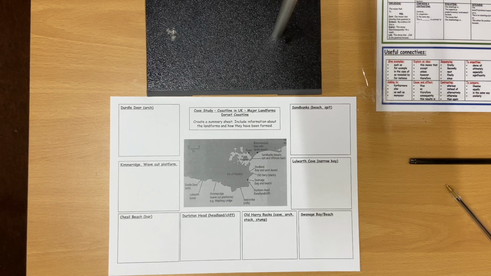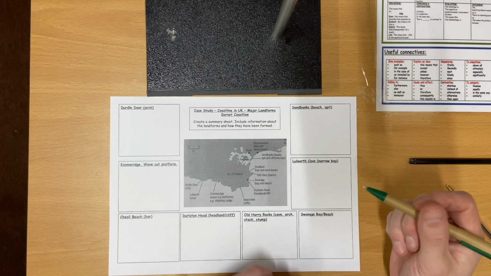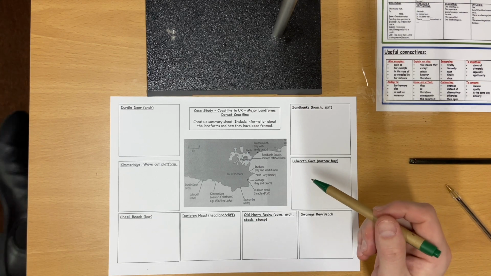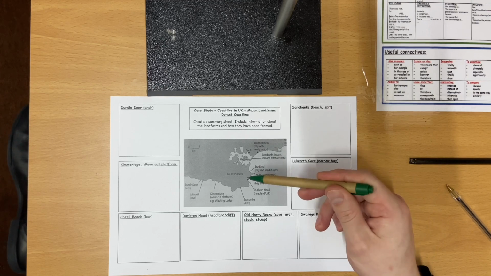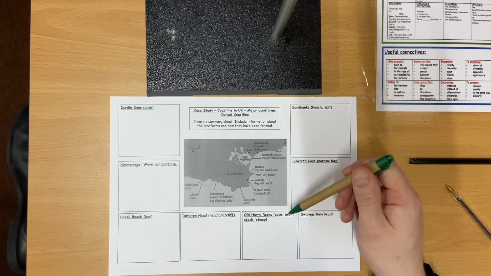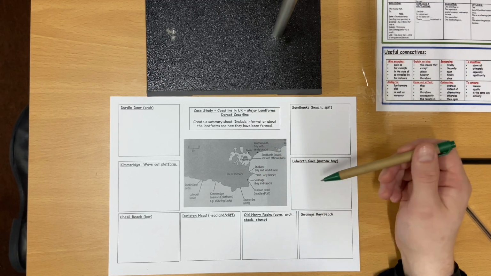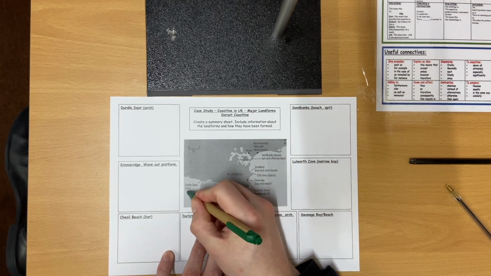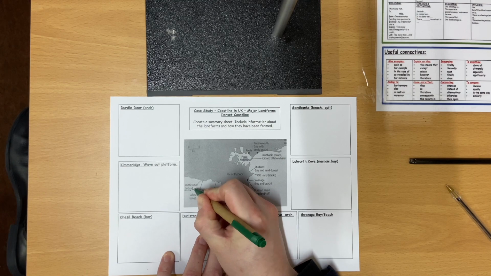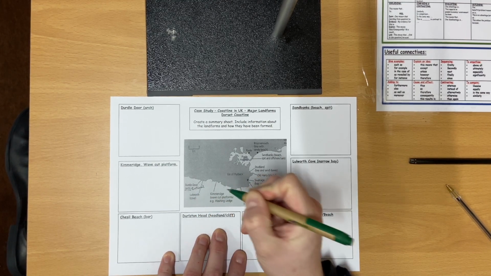Hello, right, so in this video we're going to look at the Dorset coastline. Now the Dorset coastline is an example of a coastal landscape in the UK. It's got very distinctive coastal features. For example, we have the erosional feature of Durdle Door, which is an arch or a sea arch.